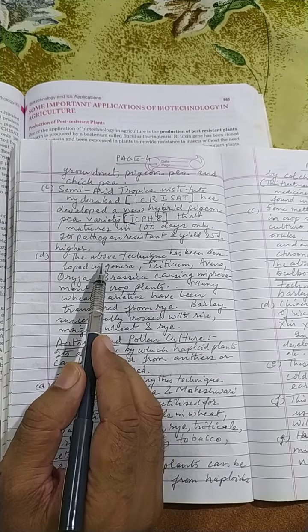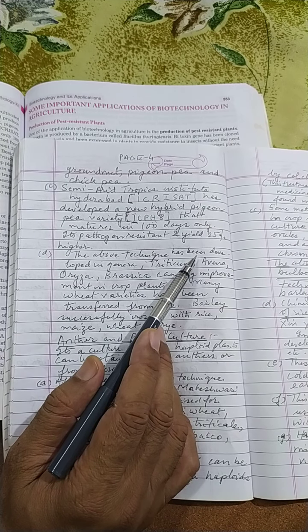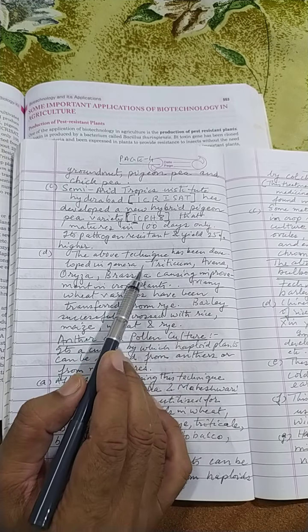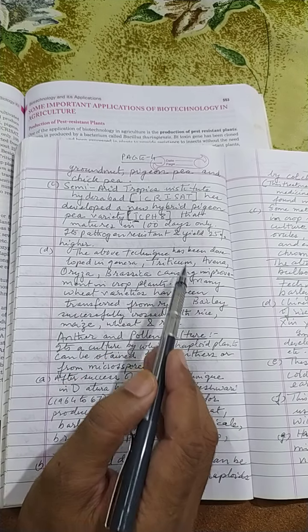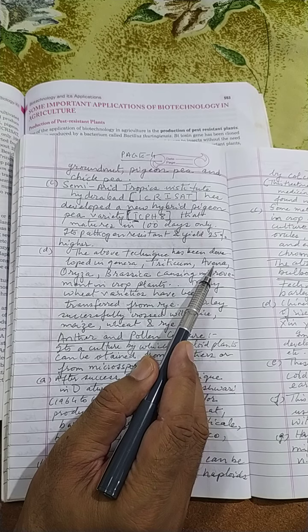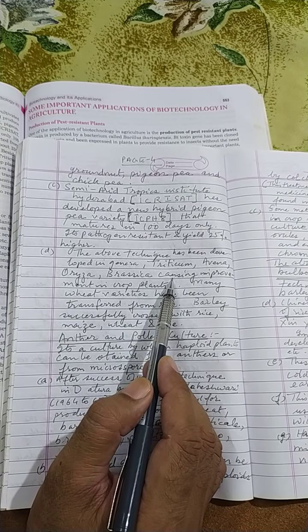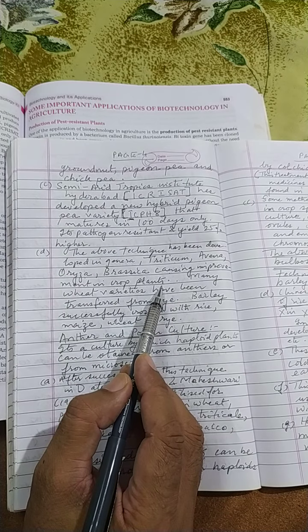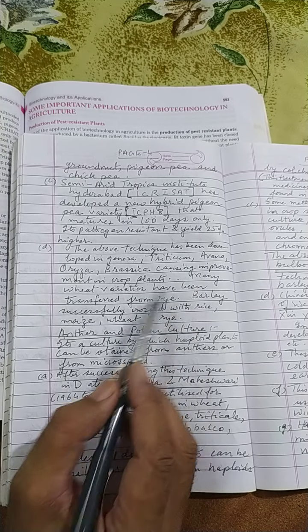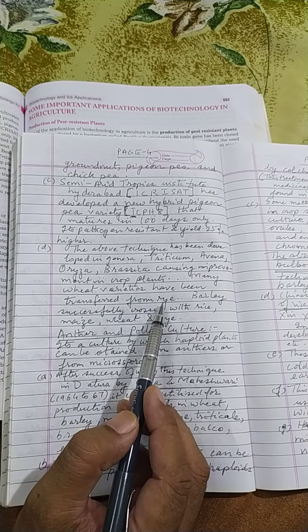So we see that the embryo rescue technique has been developed in genera like Triticum, Avena, Oryza, Brassica, causing improvement in crop plants, and many wheat varieties have been transferred from rye.